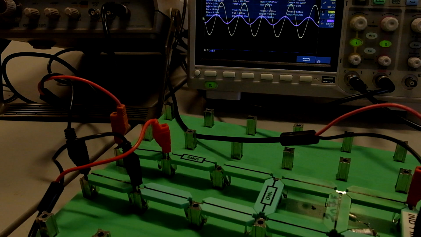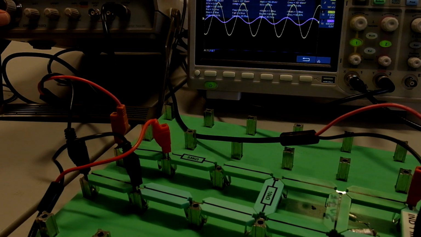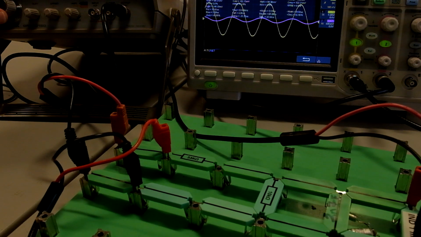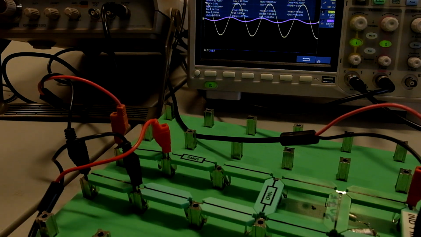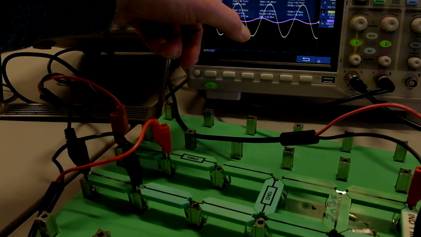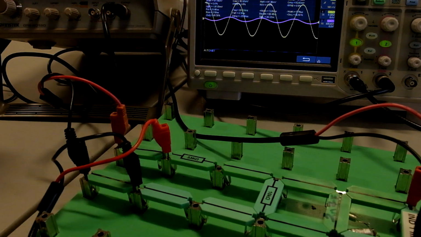So on the screen, if we wind it down, we've got 50,000 hertz going in, a lower frequency than the predicted resonance of 97 kilohertz, and we can see the purple one, the smaller one there, is what's coming out. It's quite a small voltage. You can see it measures there 300 millivolts peak to peak, 150 millivolts peak.